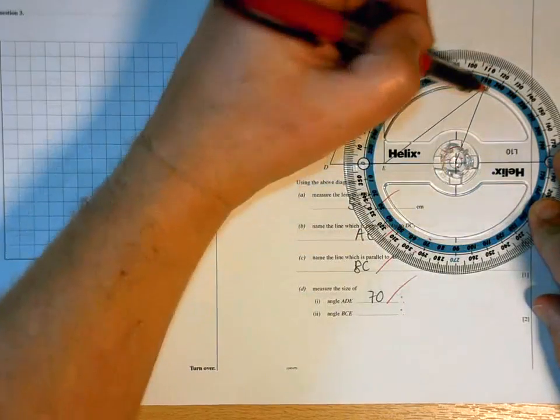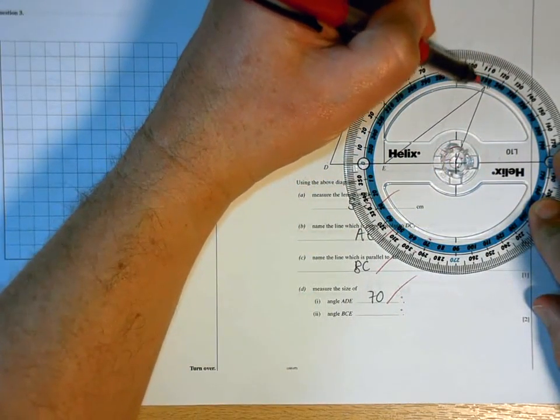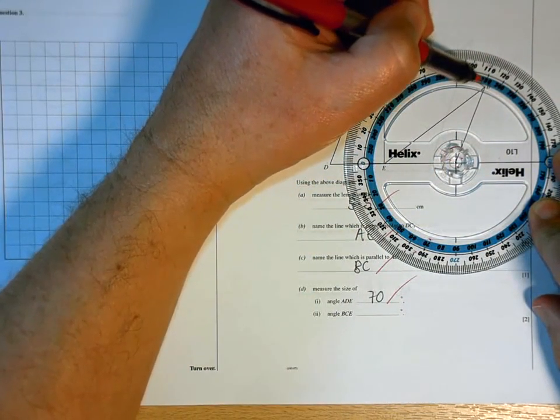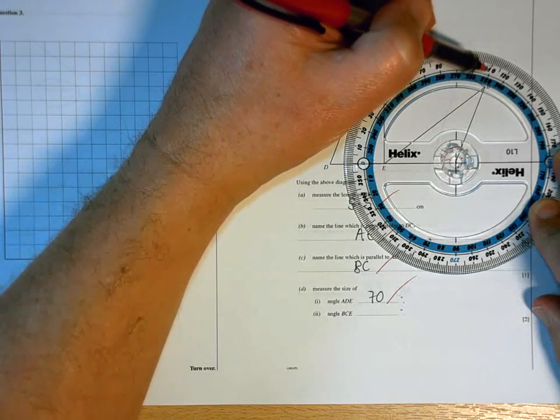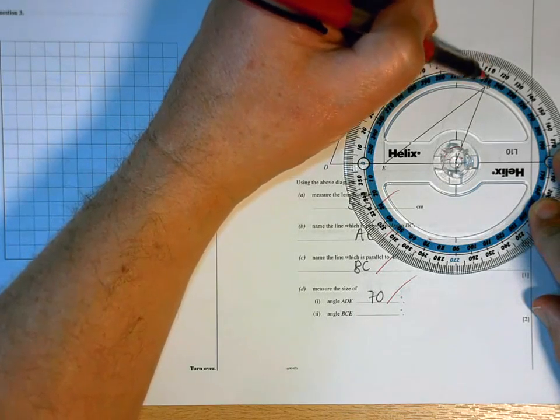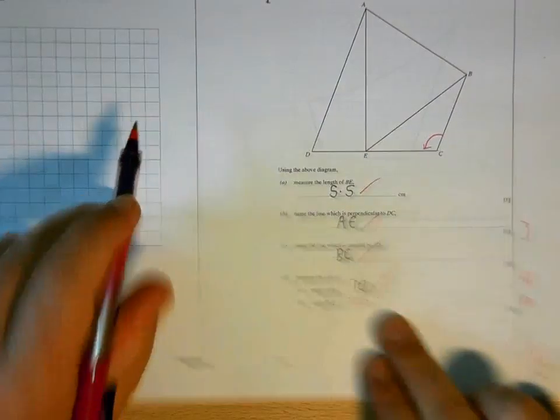Okay, so then you're going around, so it's going to be one of these values. Because you've estimated it, you know it's not 250, because it's going to be between 90 and 180. So 110 is what you're looking to measure that as. So 4 for the page. You've thrown 4 marks away there.